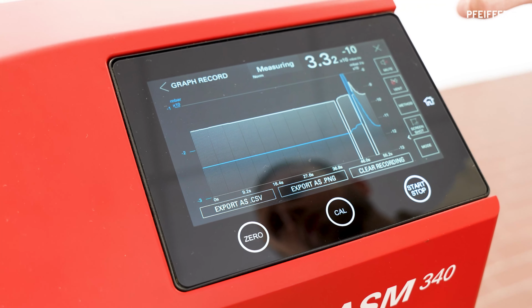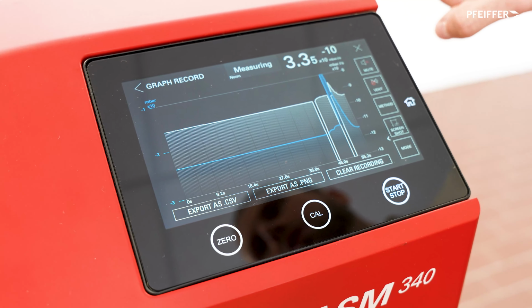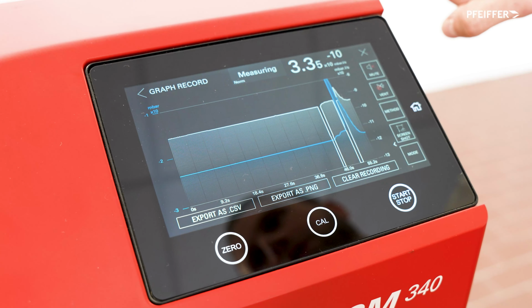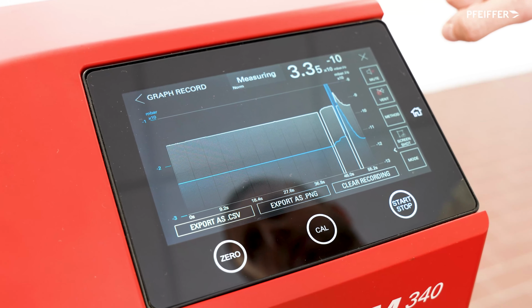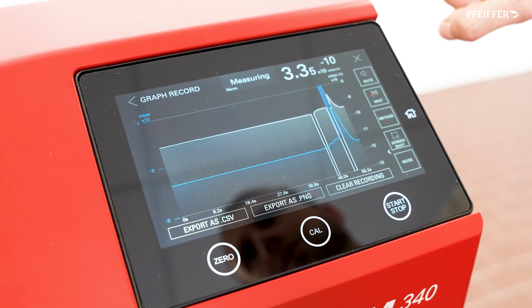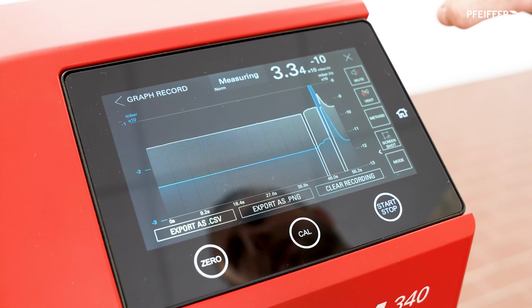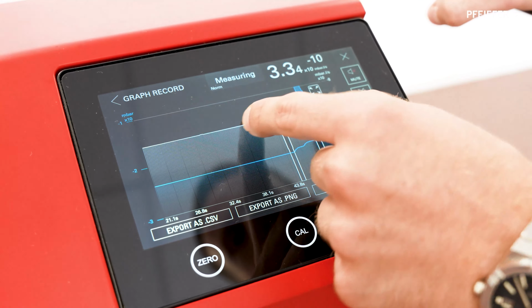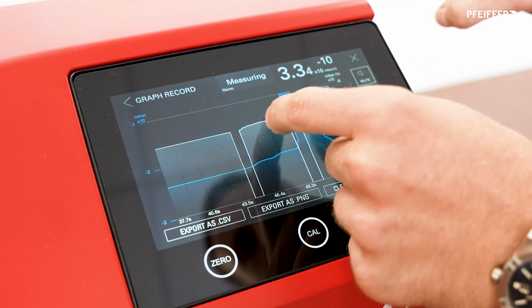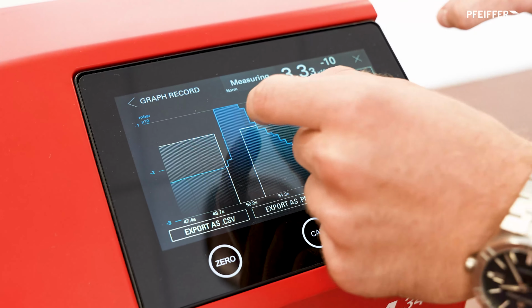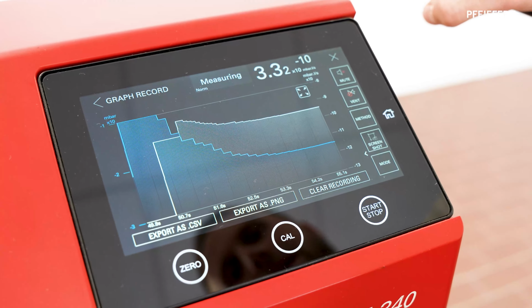Within this overview, you can find the data on both the leak rate and the inlet pressure for each point of the recording in process, the graph history, or also the saved recording, and you can also zoom in and zoom out on the measurement. In this example, you just use both fingers to zoom in on a particular point.